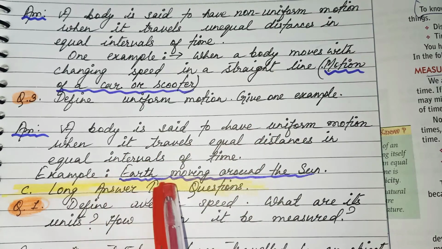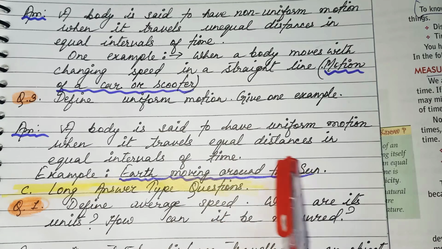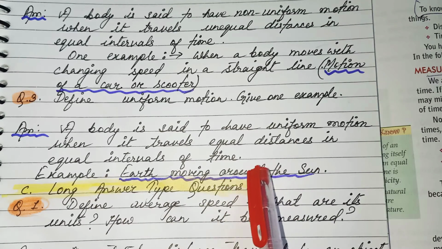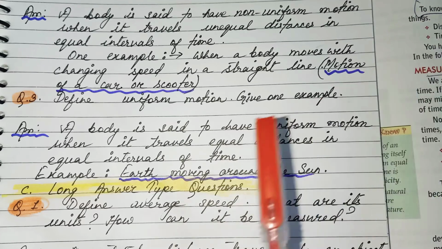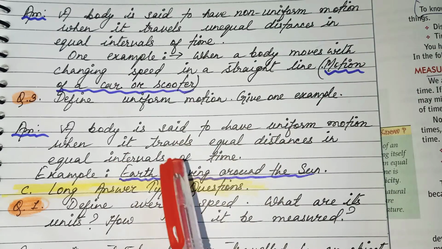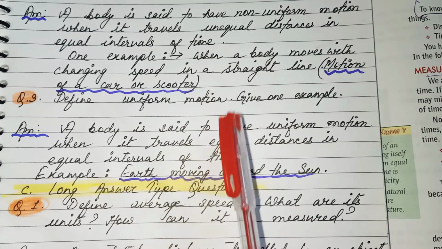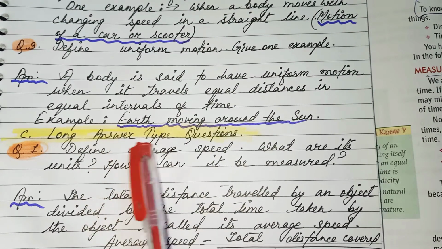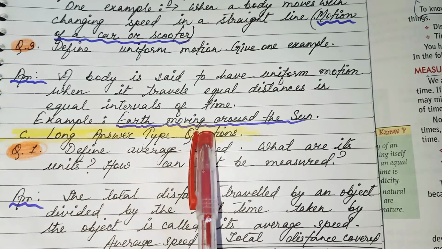So an example is the earth moving around the sun. While moving around the sun, the earth takes equal time, so it travels equal distances in equal intervals of time. Therefore it is an example of uniform motion. Then the long answer, C section, long answer type questions.